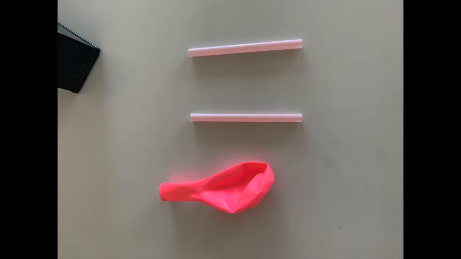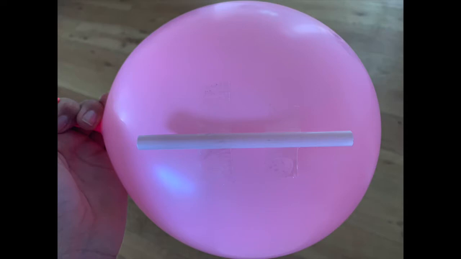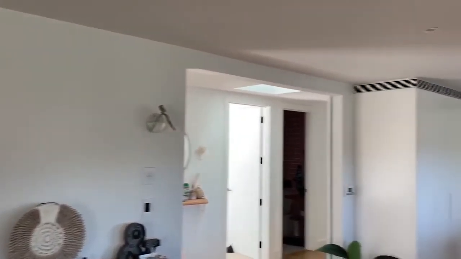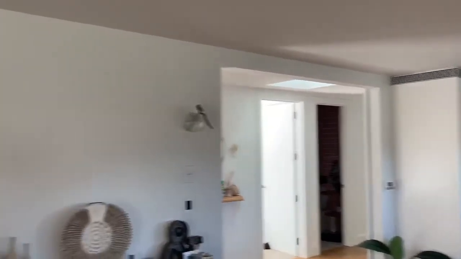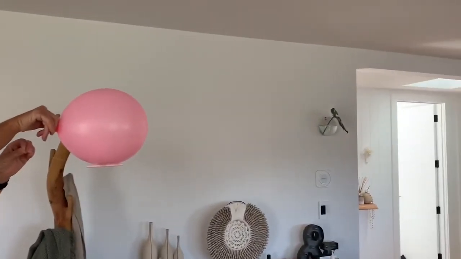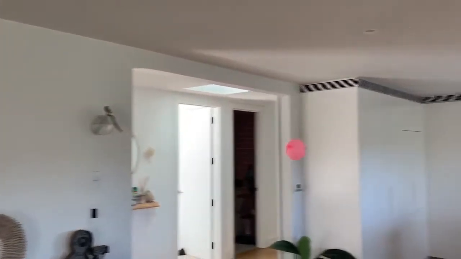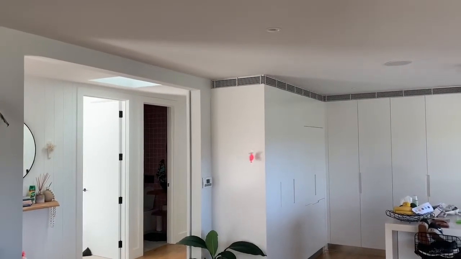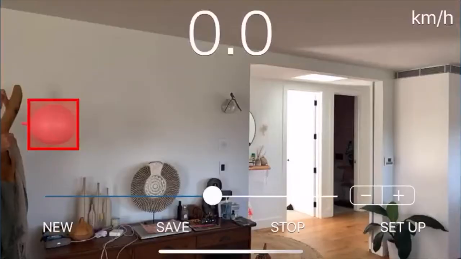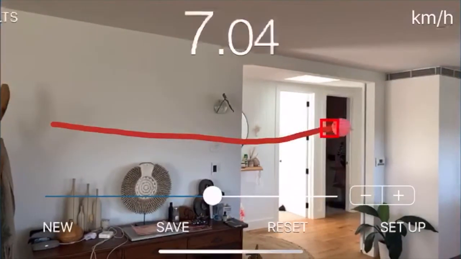The next step is to obtain the balloons and sticky tape. You then sticky tape the straw to the balloons. Your balloon rocket is now ready to roll. Our first trial of the balloon rocket was on a fishing line. We hypothesized that this would be the fastest as it is the thinnest string that we will be using. We then used the Speed app to record the speed of the balloon travelled along the string.